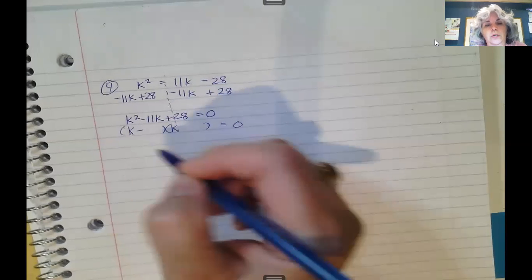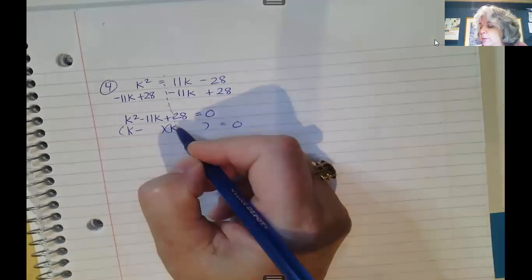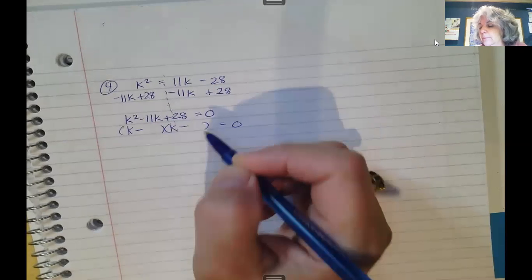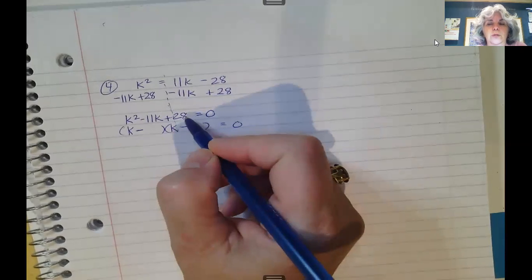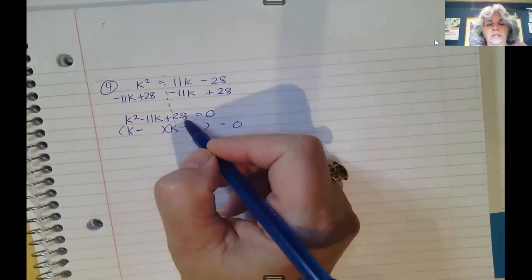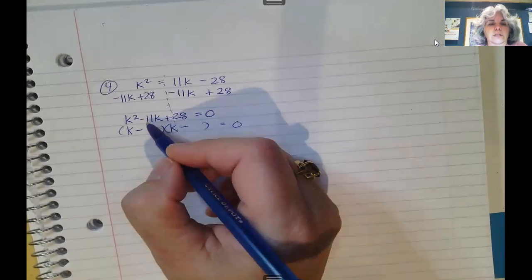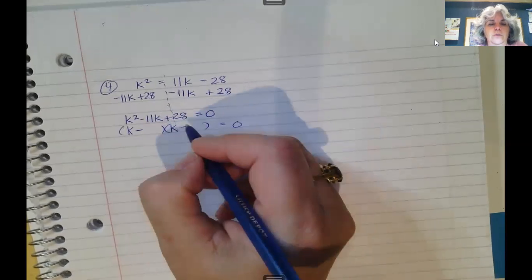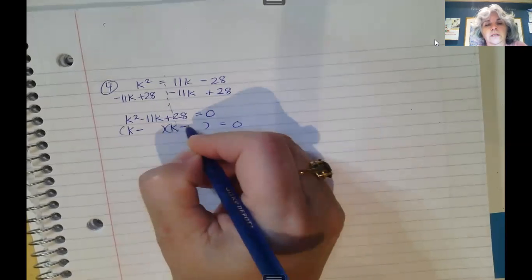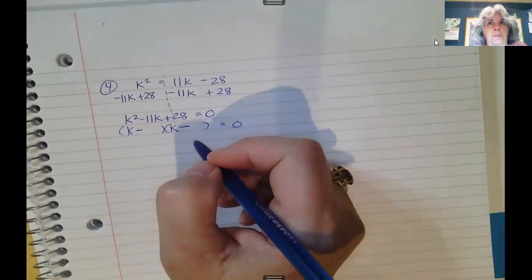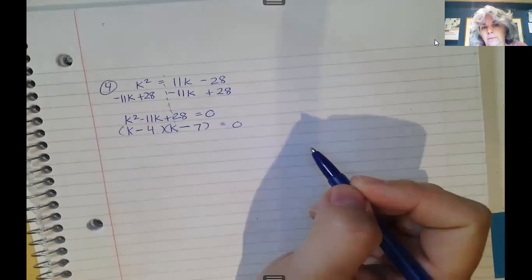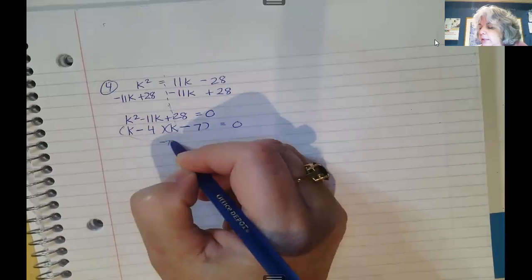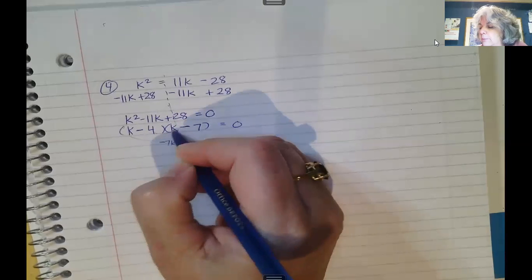Okay, so I get k and k. When you split up k squared, it's k and k. I know these have to both be minuses. It's the only way to get this to be a negative 11, but then multiplying gives me a positive number. So I have to think of 2 numbers that multiply to give me a positive 28, but add to give me a negative 11. So both of these have to be negative. Can you think of 2 numbers that multiply to give you 28, but add to give you 11? So I think it's 4 and 7. Okay, let's check. This is negative 7k, this is negative 4k, and yep, that adds to negative 11.